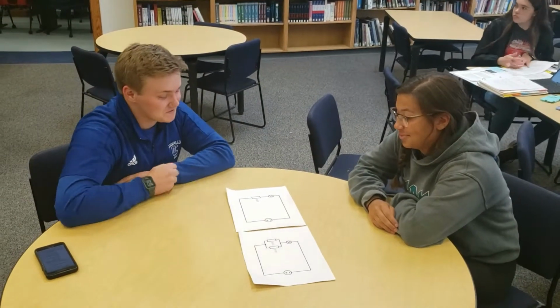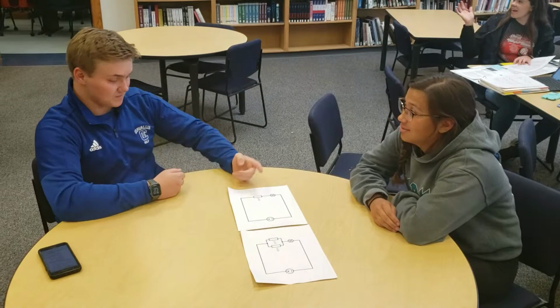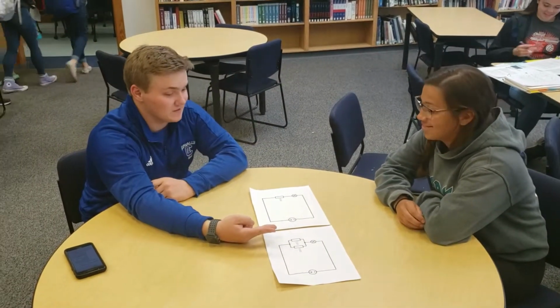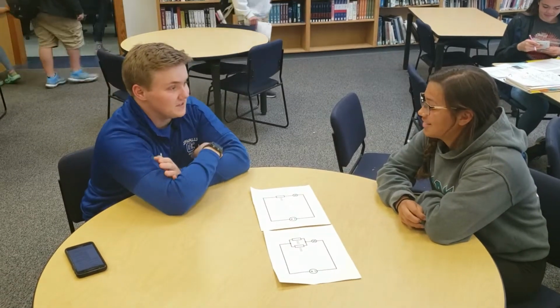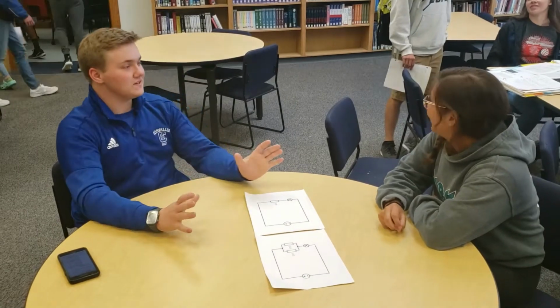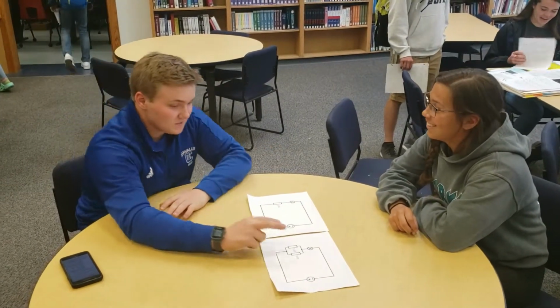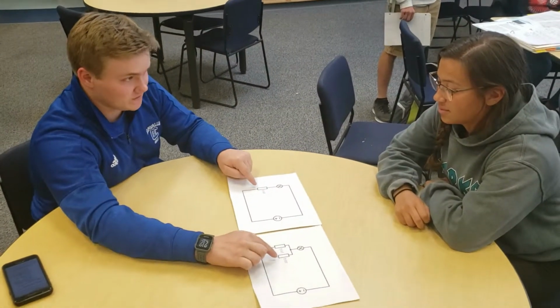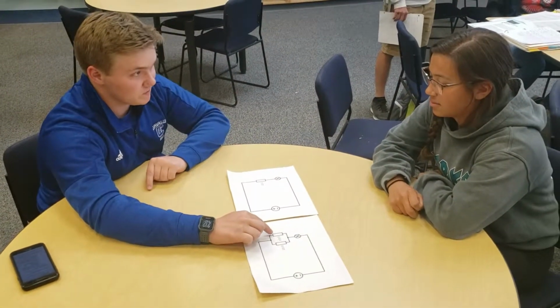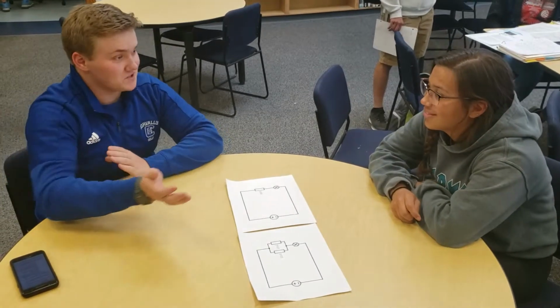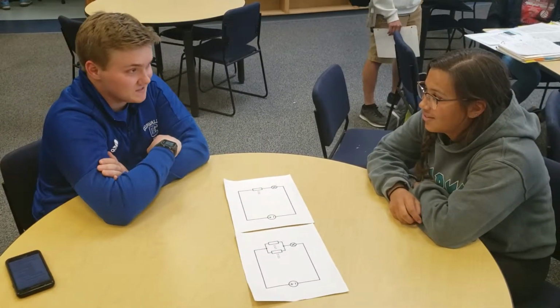Okay, Maria. So we have two identical circuits here, except one has one resistor in series, and this one has two resistors in parallel. Which circuit do you think has the most resistance? This one. Okay, so if we take the supermarket, and this one has two checkout lines, and this one has one. These two checkout lines are moving at the same pace, and this one is moving slower. Which one gets the most patrons through? Okay, so which one gets the most current through and has the least resistance?